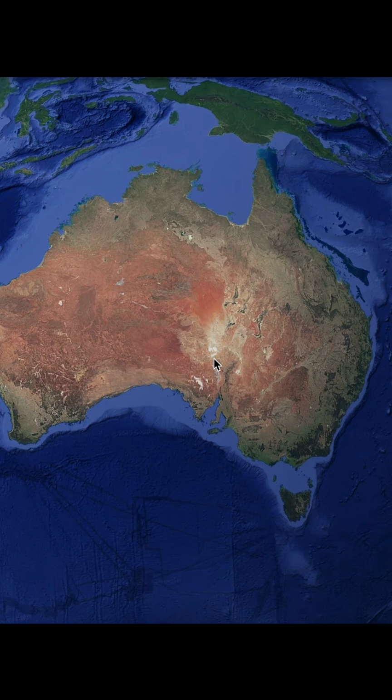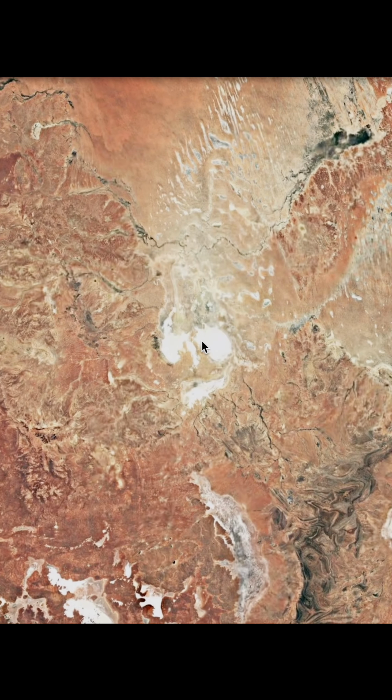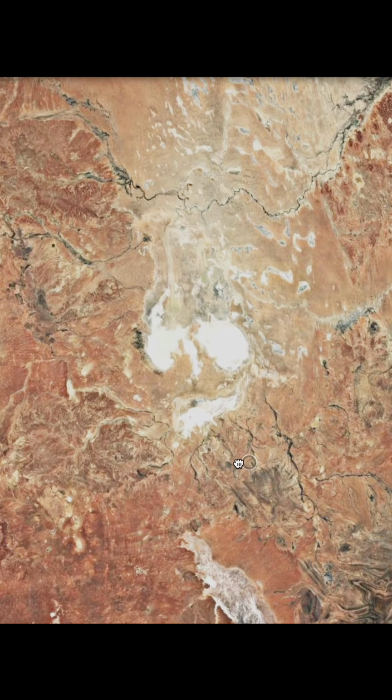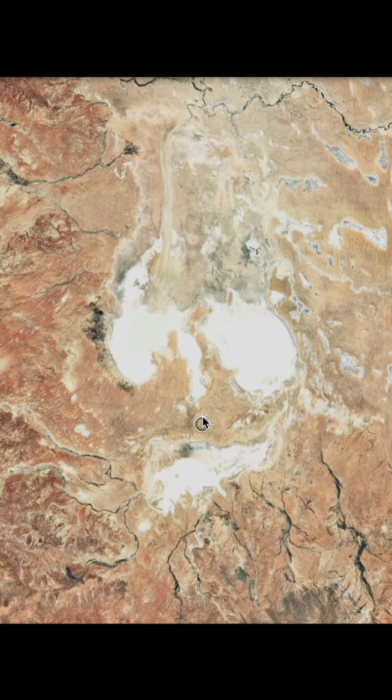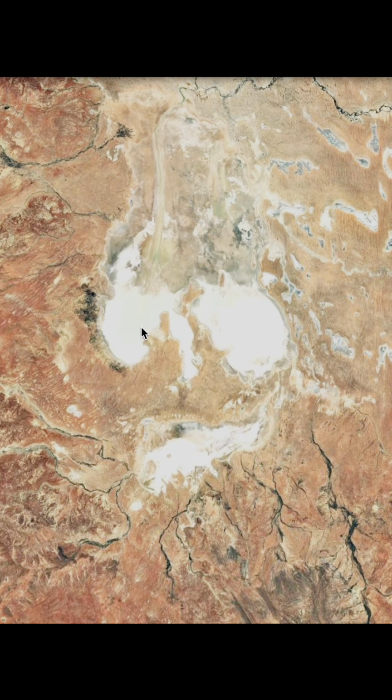Okay, here's what you're going to want to do. You're going to want to zoom in to what I call the skull of Australia. Right? You see how this looks just like a skull? This is all a giant salt pan. Now, how did this feature form?